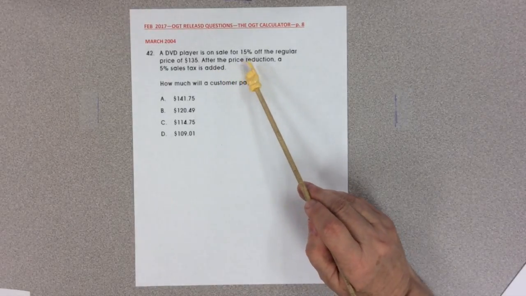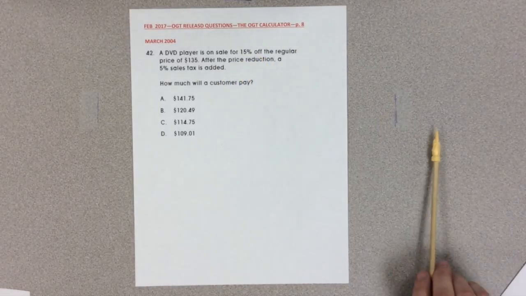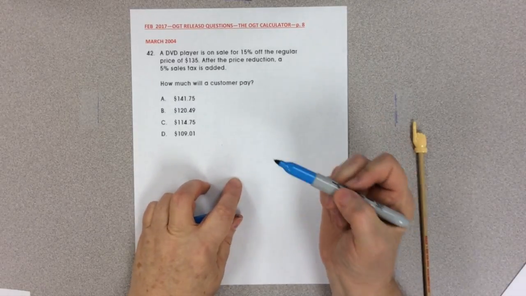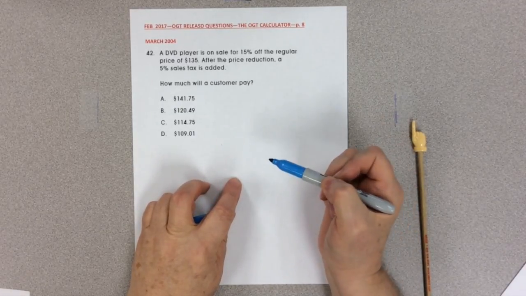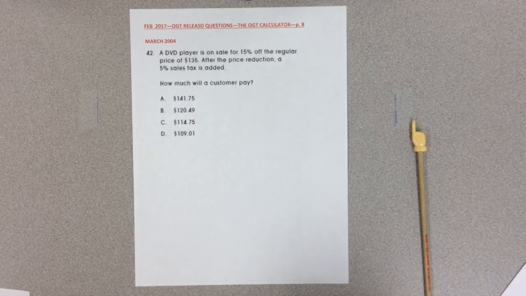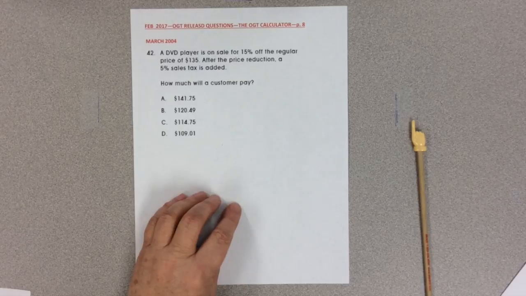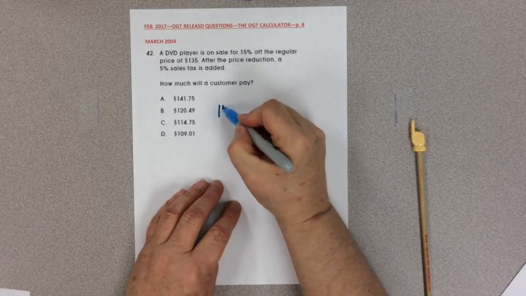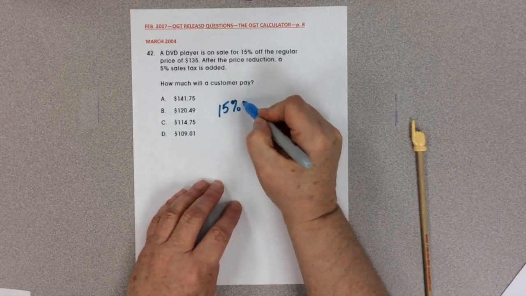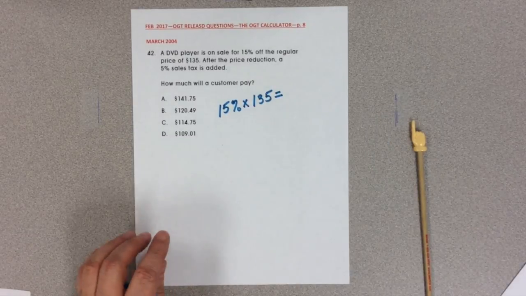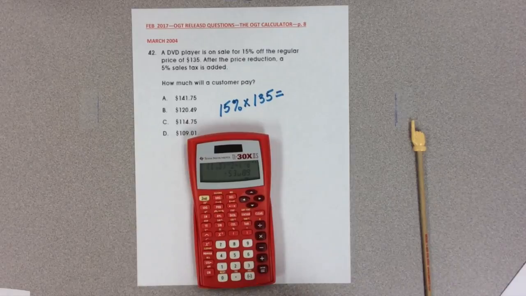So 15% off. So the first thing we got to do is find out what 15% is. And you almost always multiply when you're using percents. We multiply when we're using percents. So the first thing is we're going to do 15% times the $135. So we're going to do that with our calculator.